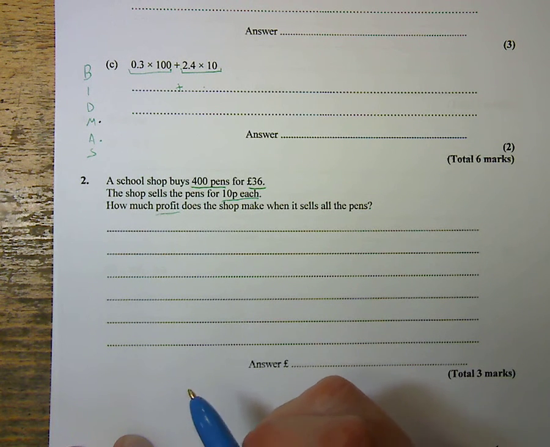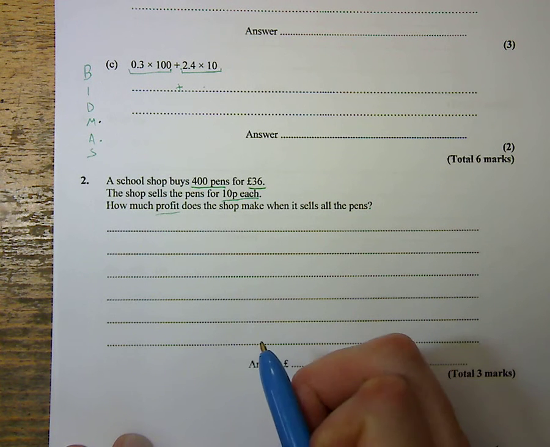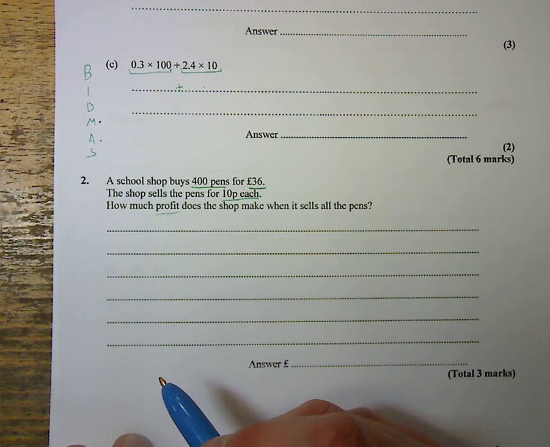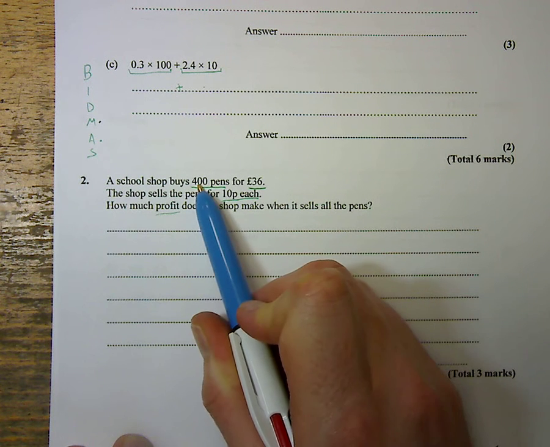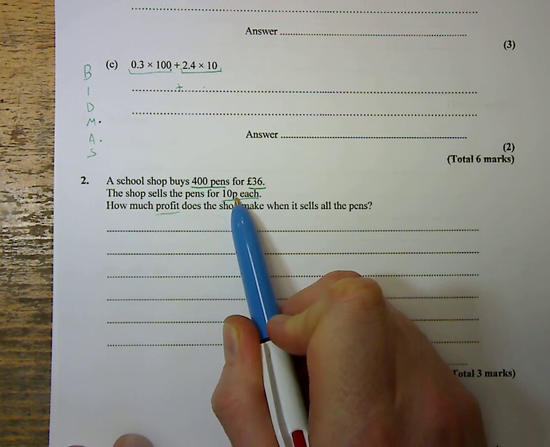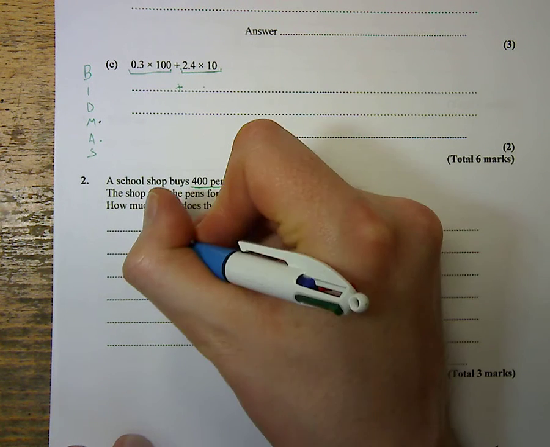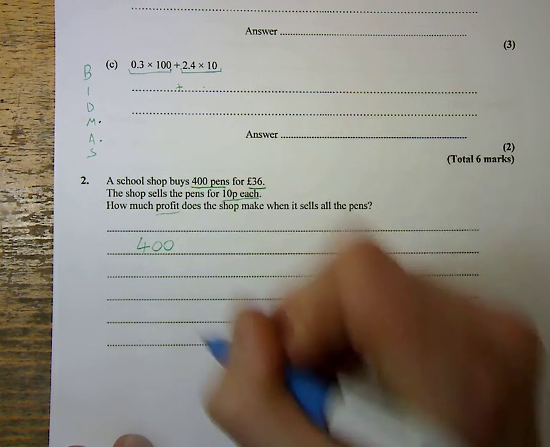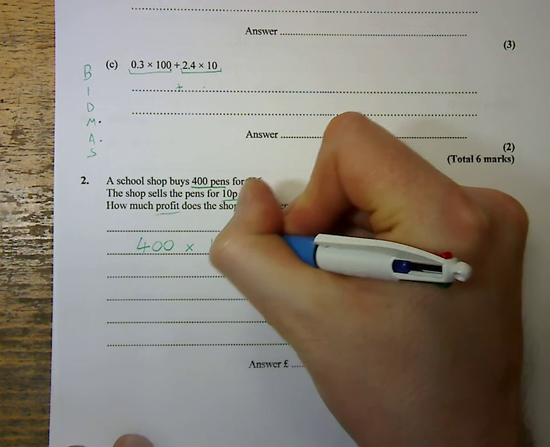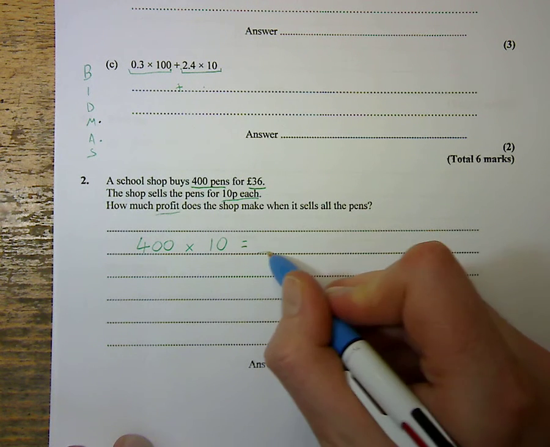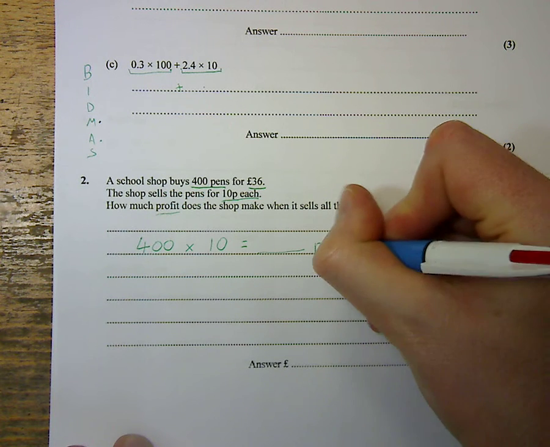So what we want to do is work out how much money the shop makes for all of the pens. It's got 400 pens and it's selling them for 10 pence each. We'll need to work out how much it makes. So 400 pens multiplied by 10 pence. We'll work that out and that will give us an answer in pence.